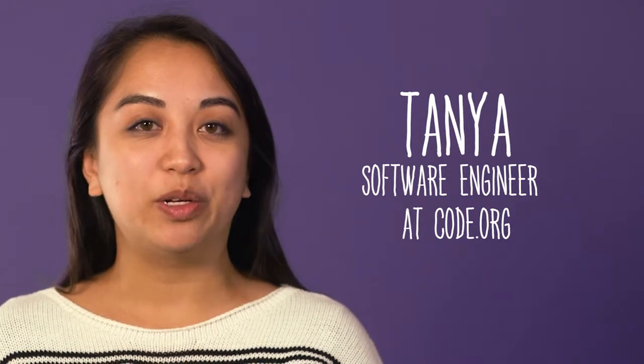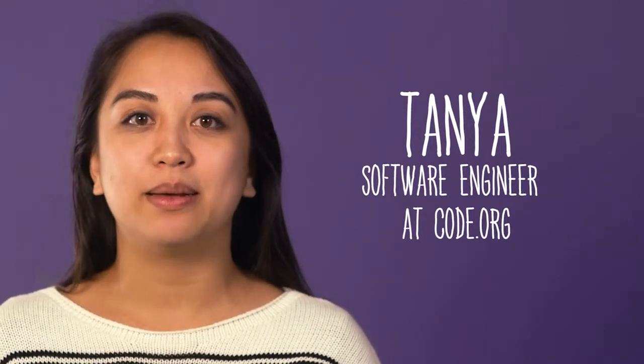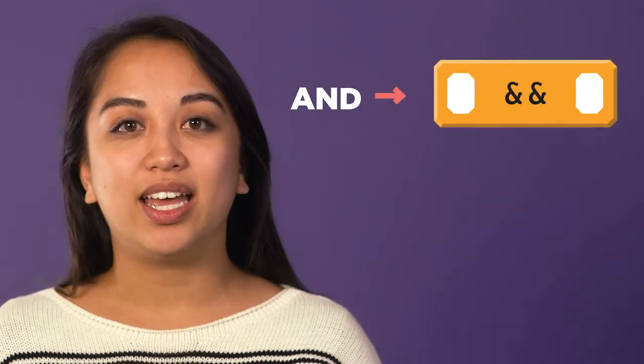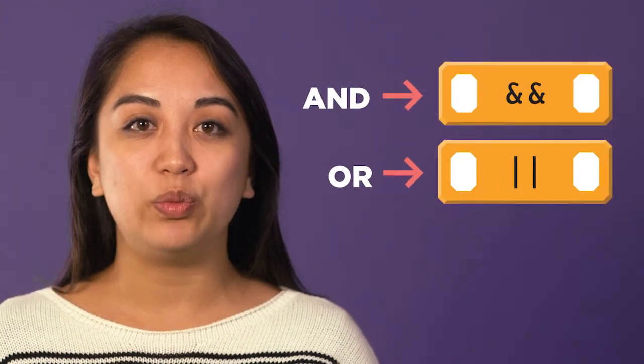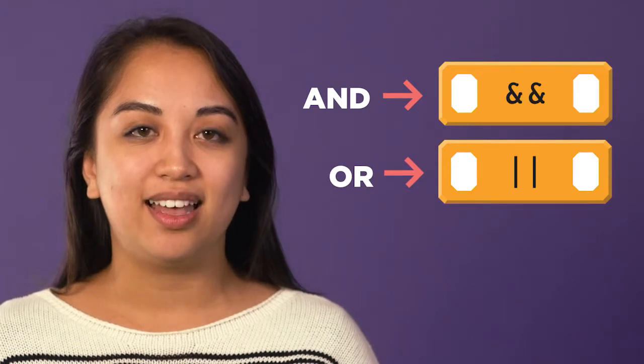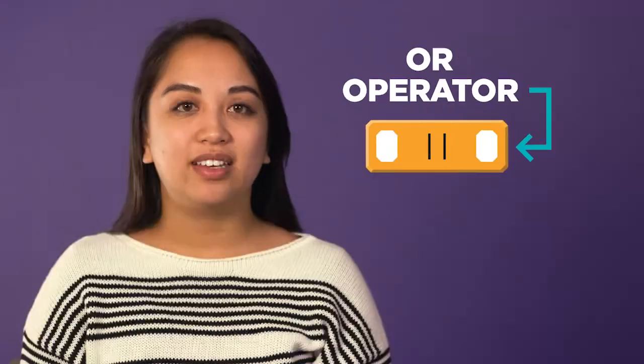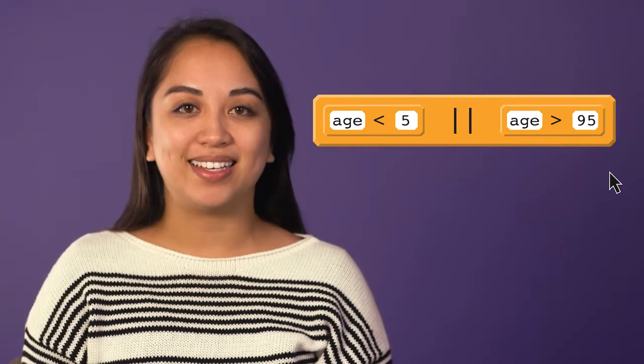You can add even more complexity to your conditional statements by asking two questions at the same time. We use the AND or OR operators to check two Boolean expressions at once. Let's talk about OR first. If we wanted to, for example, express that you can be younger than 5 years old or older than 95 years old to get free admission to a museum, we could express that like this.